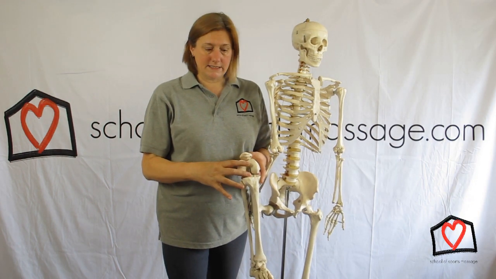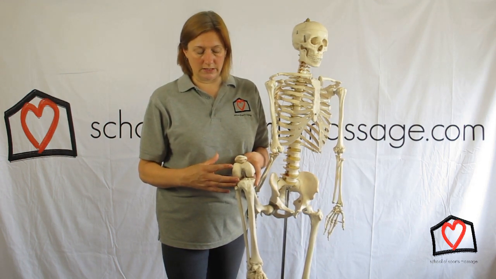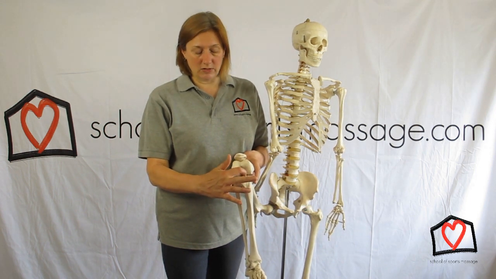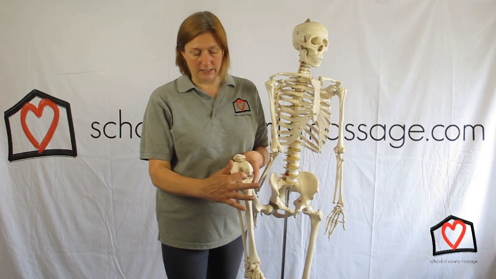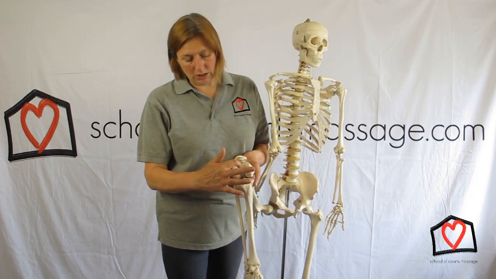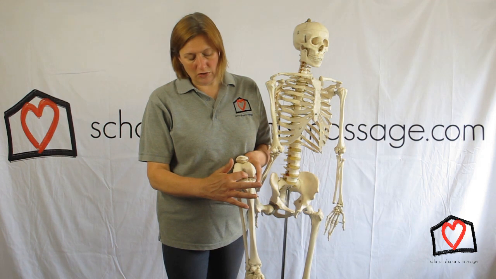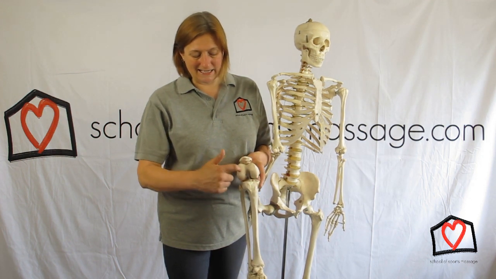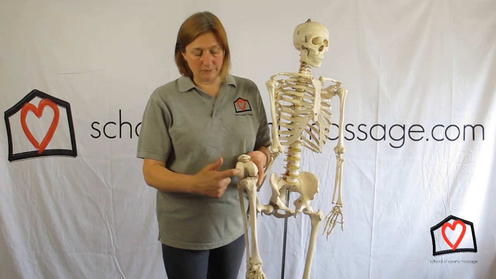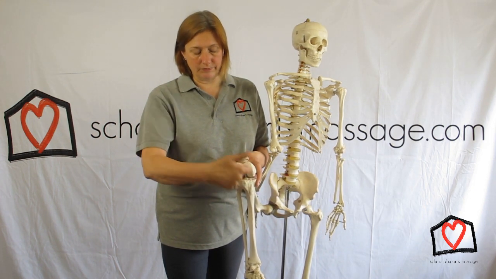Now within the knee itself, within the capsule of the knee, you have two ligaments, your anterior cruciate ligament and your posterior cruciate ligament. So your anterior cruciate ligament starts on the anterior plateau of the tibia here, or around here somewhere, and it goes up, back and laterally onto the lateral condyle of the femur. So it's kind of this direction.